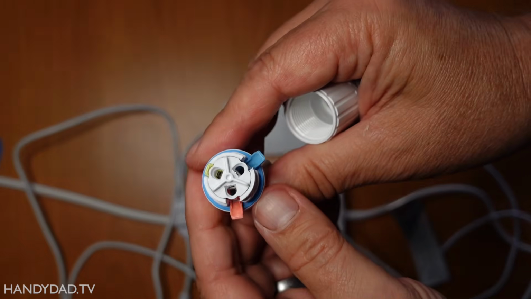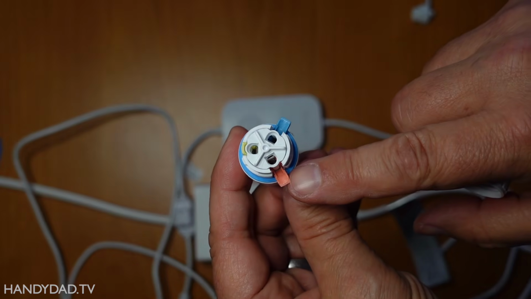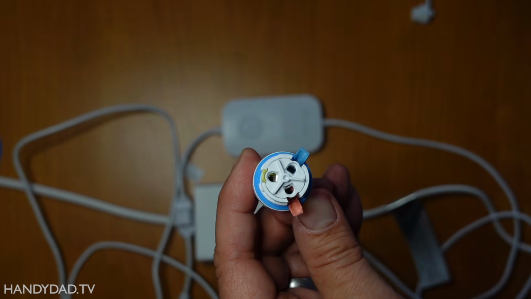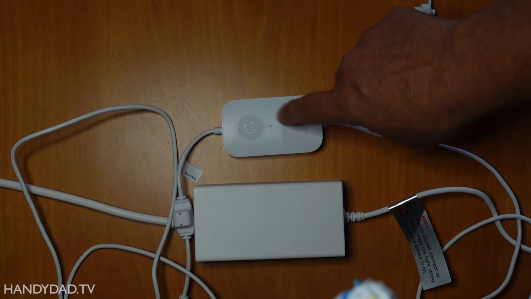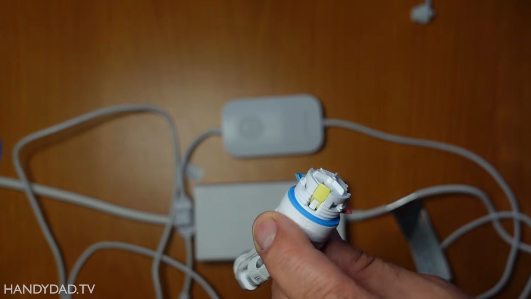The red and the blue are the power. The red is the positive and the blue is negative. I'm not going to use the yellow one because that's the signal coming from this controller. That's what I'm going to replace with WLED.